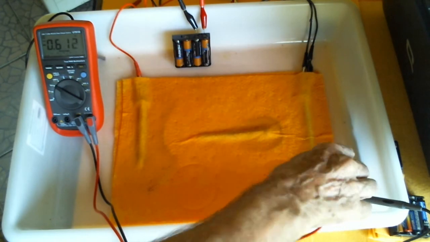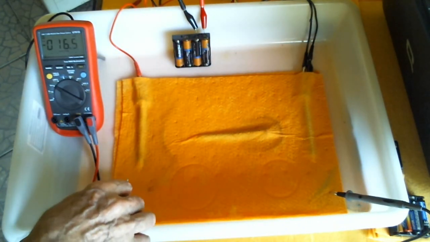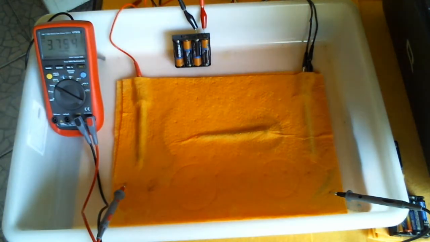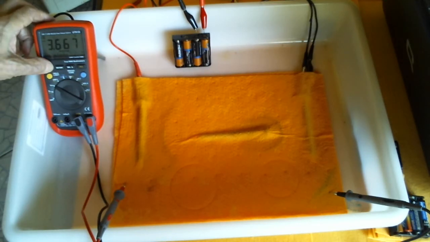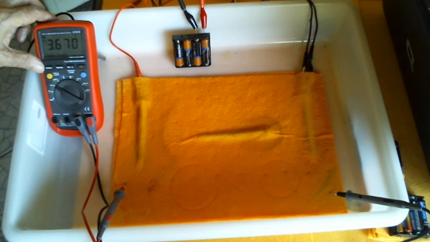Now I'll stop at this point because the meter is now set to auto. And I don't want it set to auto because I want it to show everything in millivolts. So I'm just trying to think how I set this range. Range is in volts. Maybe this will do it.